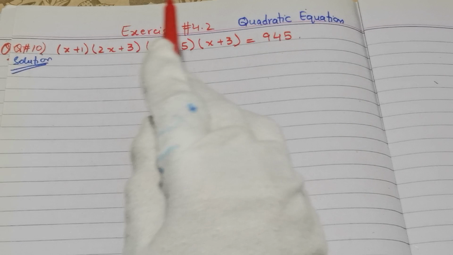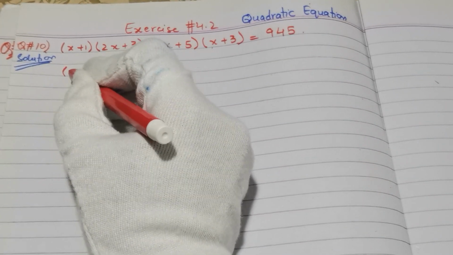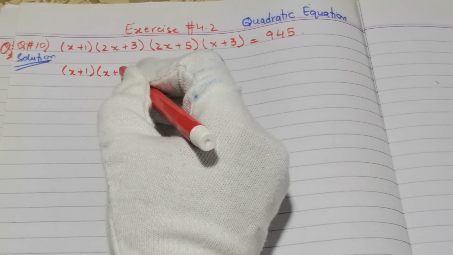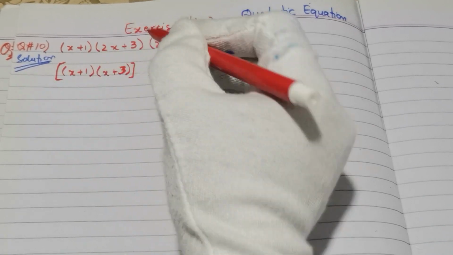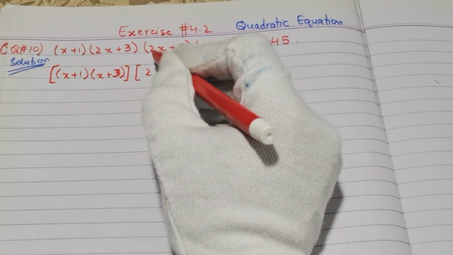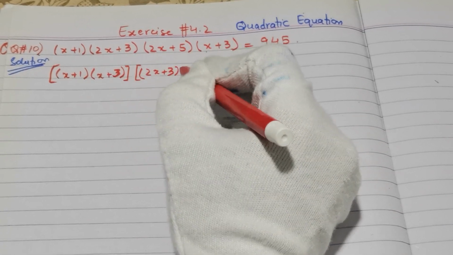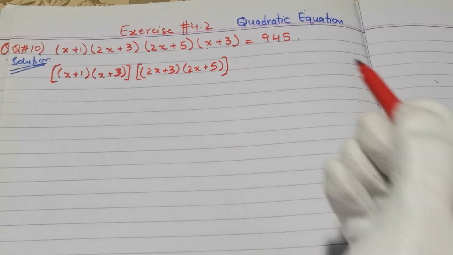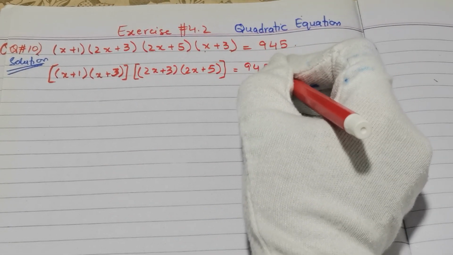First term is x and here first term is x. These two are the same, so we'll make these two terms a pair, x plus 1 and x plus 3. Now 2x and 2x are the same, so we'll make these two terms a pair, is equal to 945.